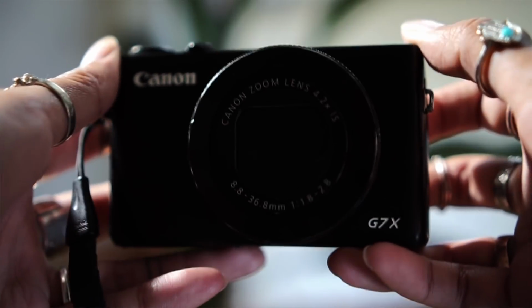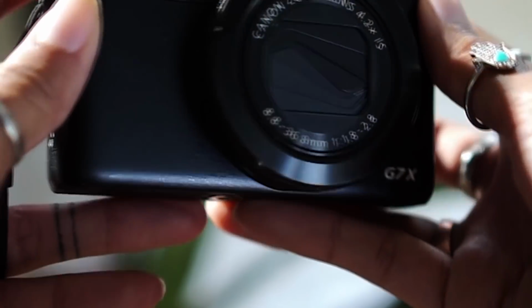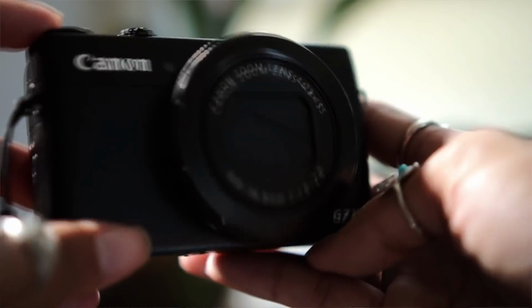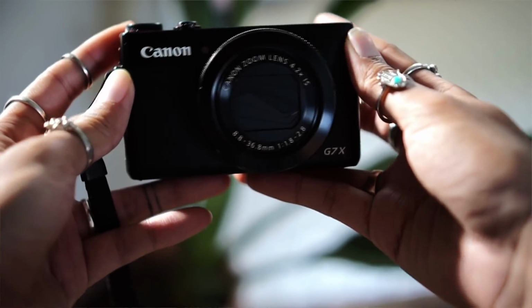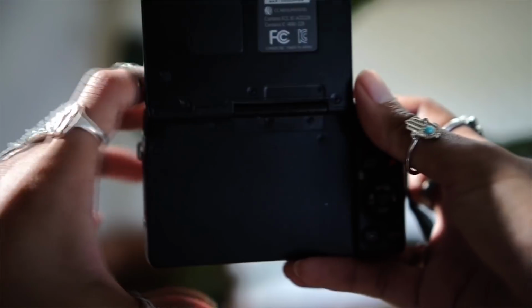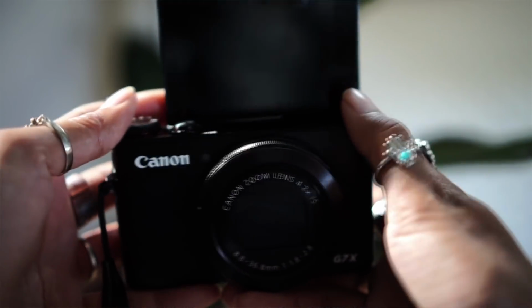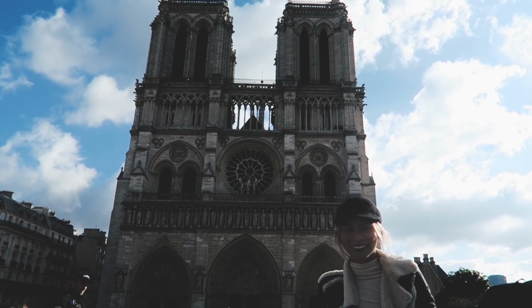There is another camera that I also like to use, and that would be the Canon PowerShot G7X. I believe there's a second version of that camera out there now, but I have the first one, and I just use that camera for vlogging only. I really like it because it has an articulating screen, so I can look at myself and make sure that I'm in focus while I'm filming. It's really light, really easy to use, and that's just what I used when I was in Paris and I was doing those vlogs.